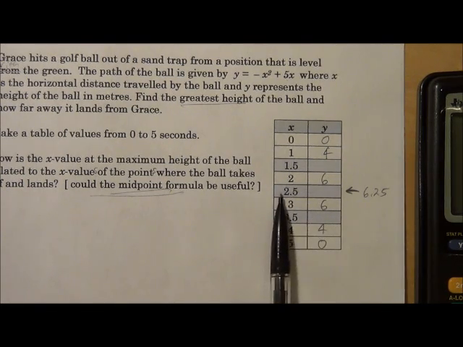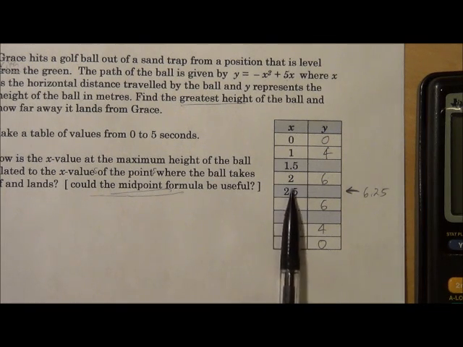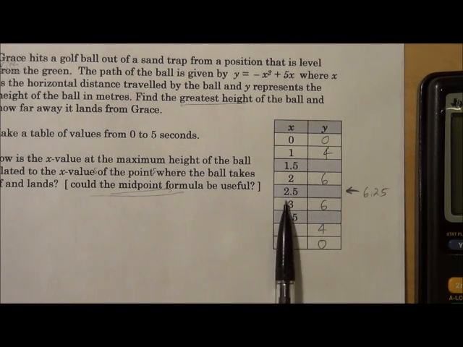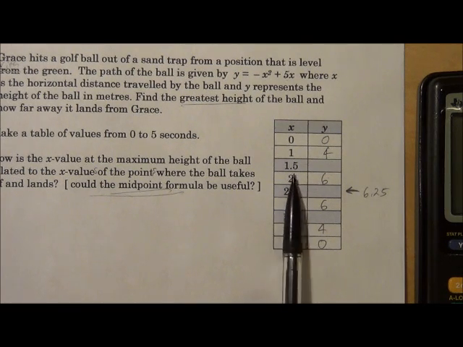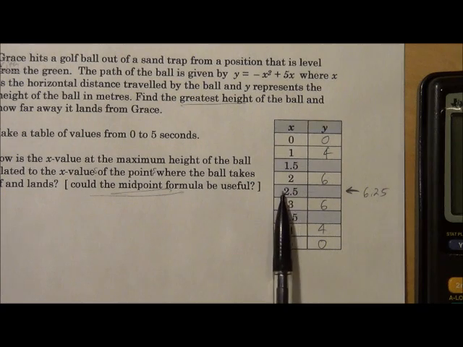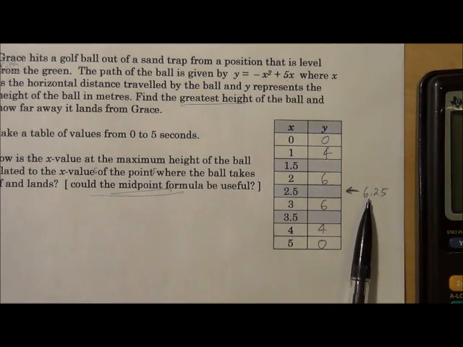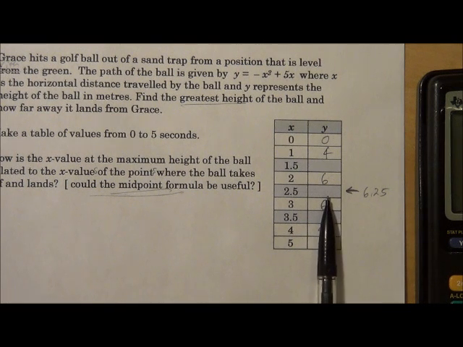Well, I would have to check for a value in between these two, because the y value is the same for both of these, so that means the maximum would have to be halfway between these two points. So again, 2 plus 3 divided by 2 gives us 2.5. If we plug 2.5 into this equation here, we would get 6.25, which gives us the actual maximum for the ball that Grace has hit.